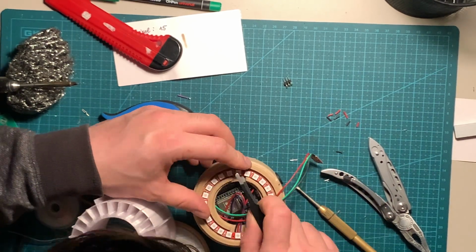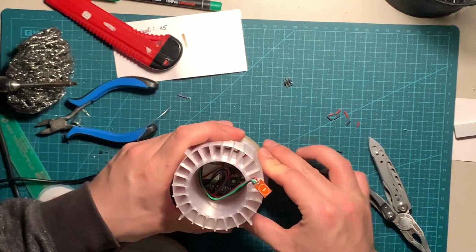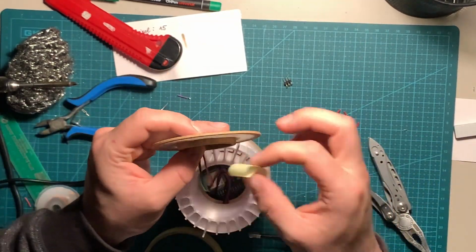Final positioning of the Neopixel ring. It is important to have the correct position for the light reflector segments. And the final assembly.